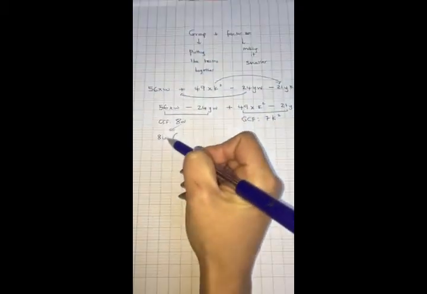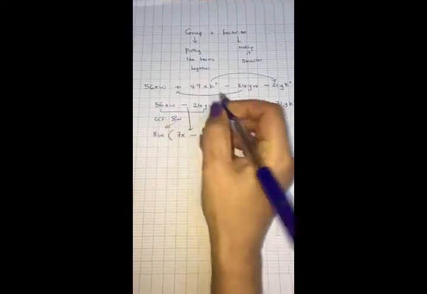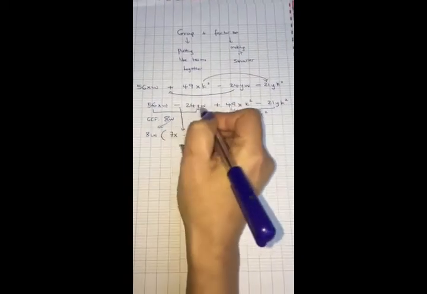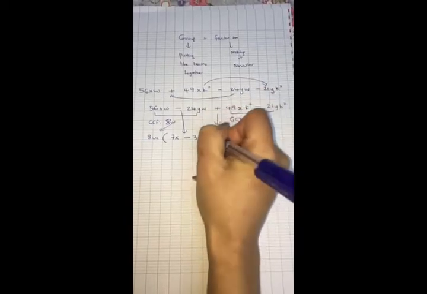56xw divided by 8w is 7x. Bring down my minus sign. 24 divided by 8 is 3. yw divided by w is y. I bring down my plus sign.